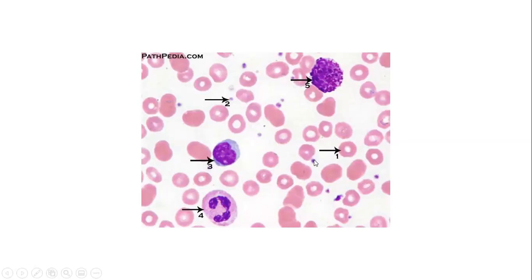And so that's little pieces that break off of a megakaryocyte or megakaryoblast. And you can see the way the red blood cells look like little donuts if they catch the light just right. That's because they have no nucleus.